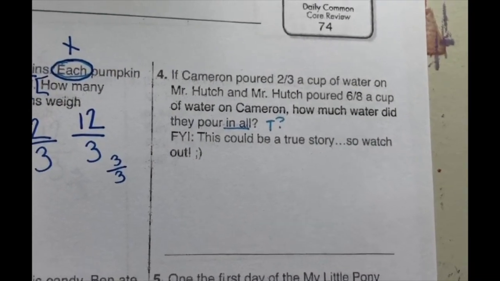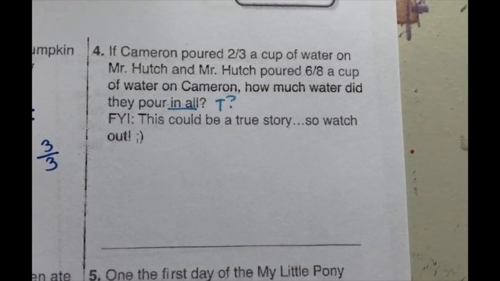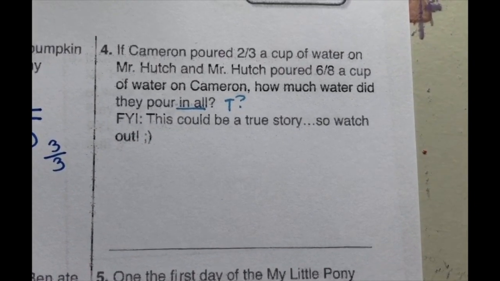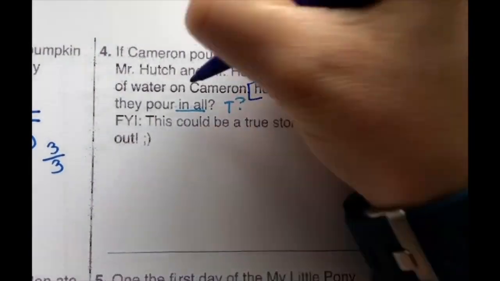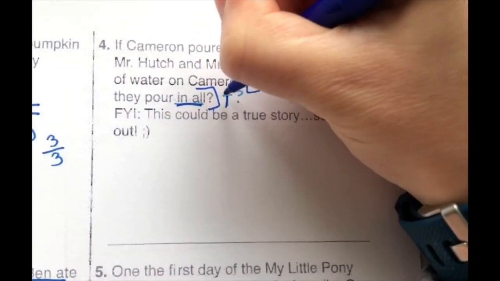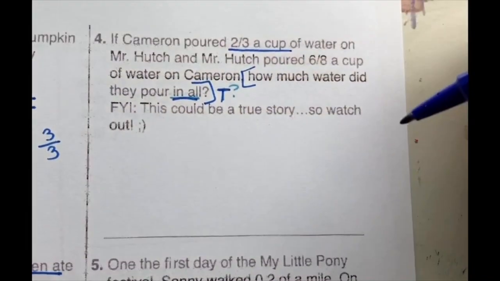Number 4, if Cameron poured 2/3 a cup of water on Mr. Hutch and Mr. Hutch poured 6/8 cup of water on Cameron, how much water did they pour in all? So bracketing the question, how much water did they pour in all? In all, we know means we're looking for our total, right? So Cameron poured 2/3 a cup of water and Mr.